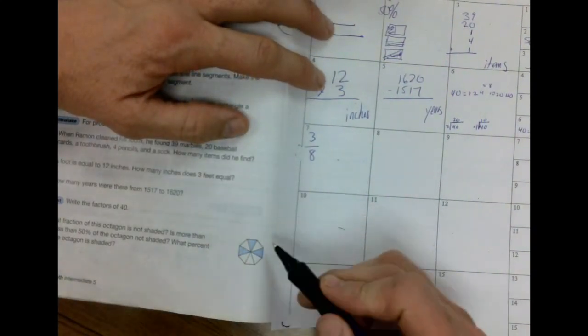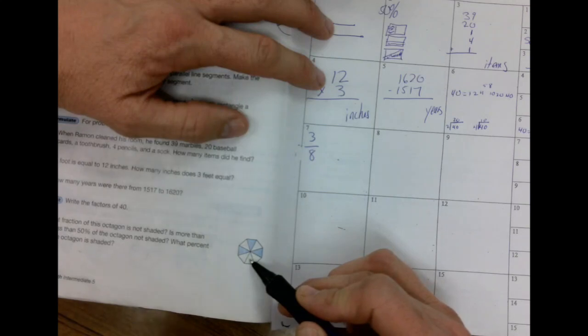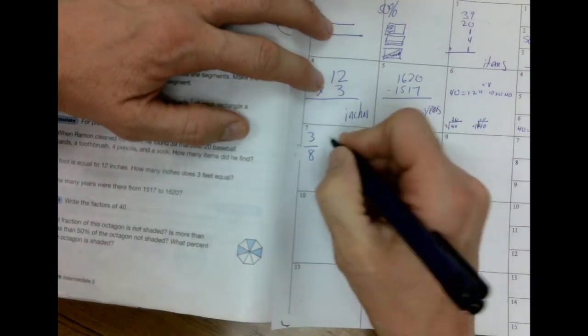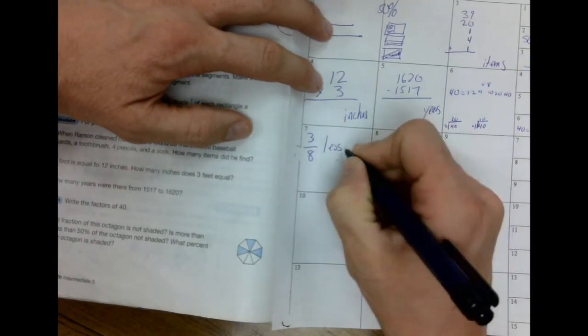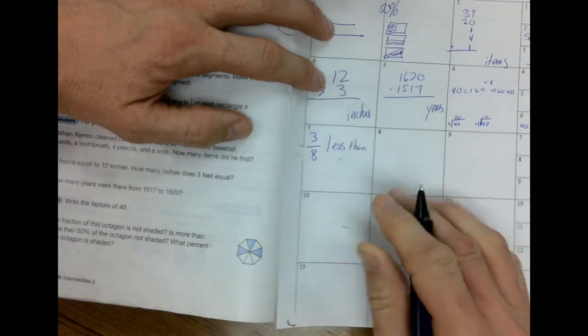Is it more or less than half? Well, if we had one more shaded, we'd have half. So this is less than. What percent of the octagon is shaded? No idea, but I have this handy dandy folder here. And I'm going to look it up.